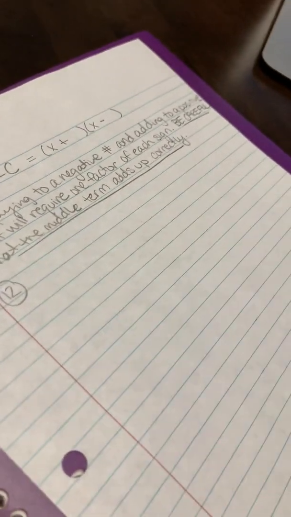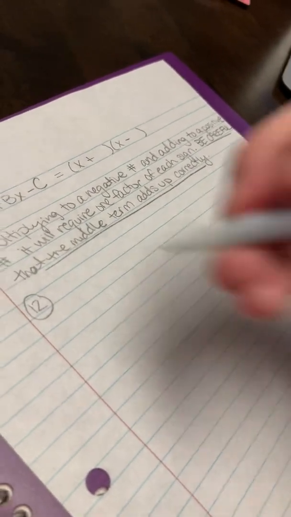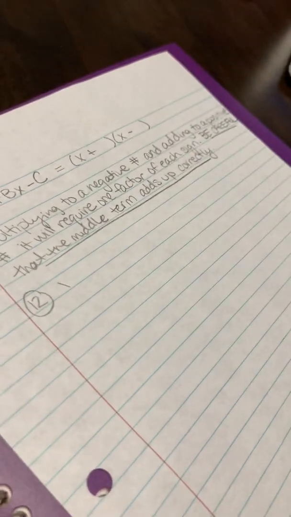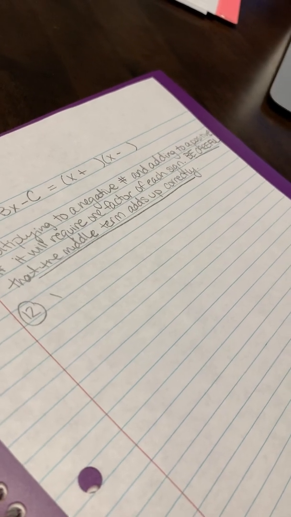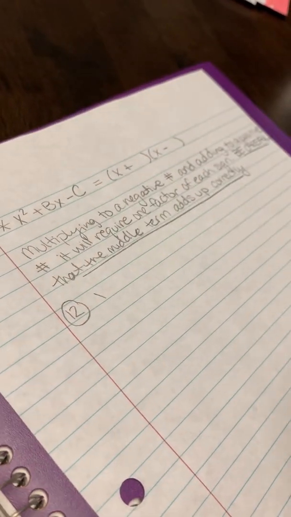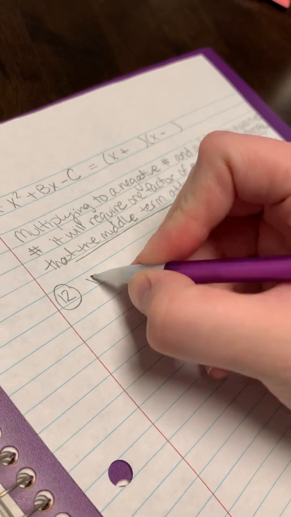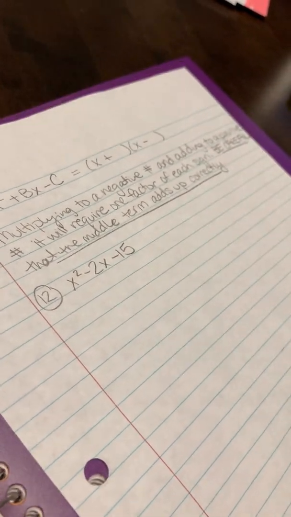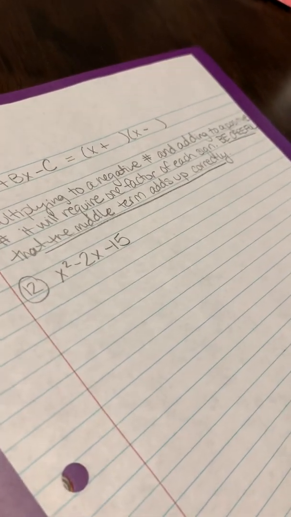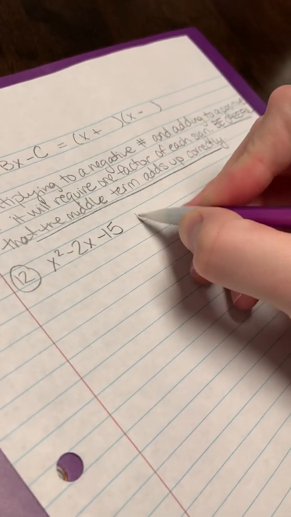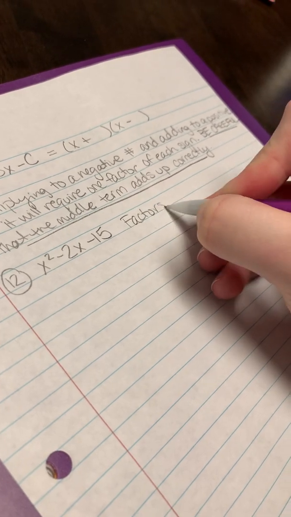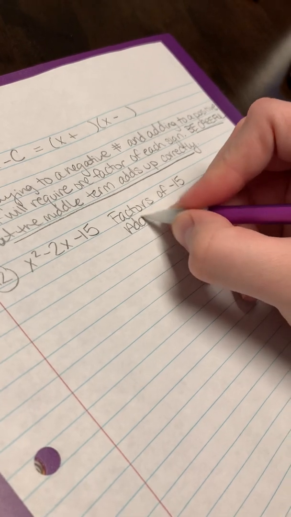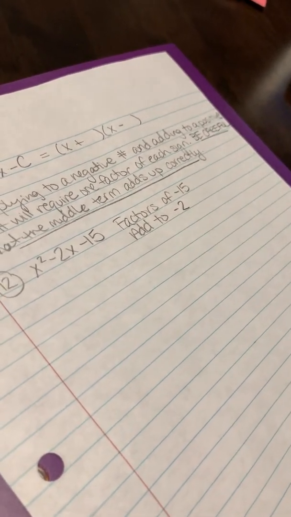So number 12, the last type of pattern. So we've had positive, positive, negative, positive, now positive, negative. Last but not least is negative, negative. So x squared minus 2x minus 15. So what does that mean? We need factors of negative 15 that add to negative 2.